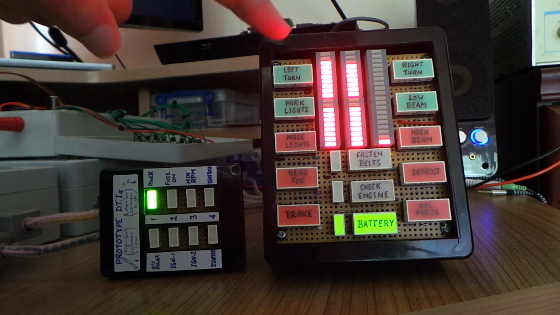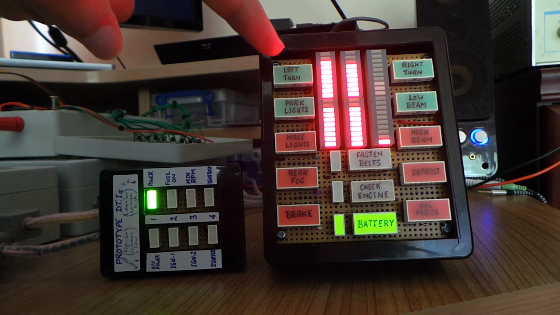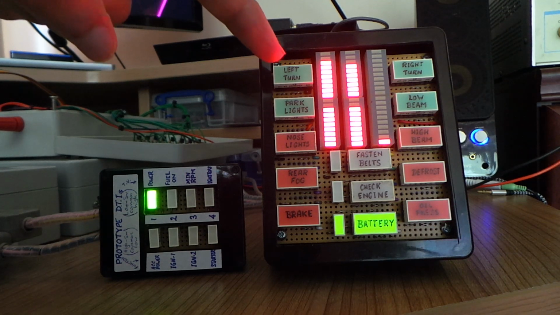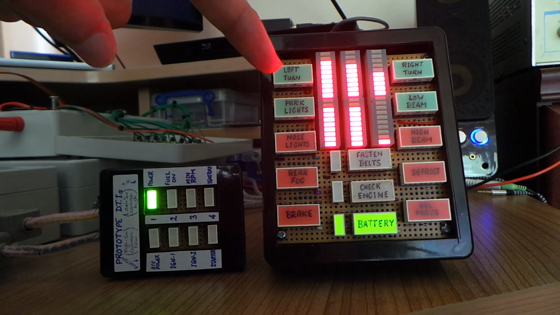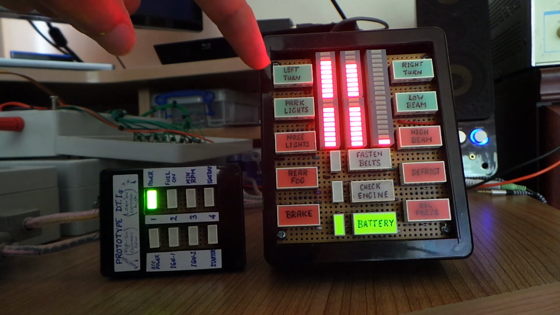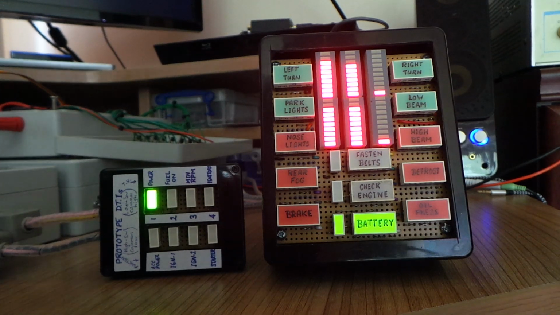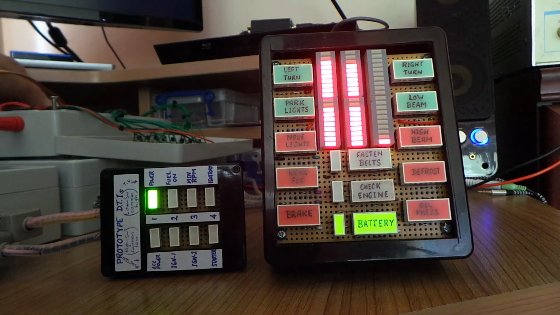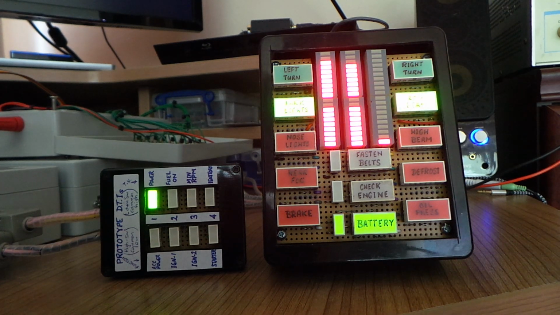So whatever display mode you have selected for the side indicators, when you're in input test mode, it will always display normal display mode, that is on when the corresponding input is active. So left indicator, left input, right input, park light input, low beam input, and the park lights input doesn't change the intensity of the other LEDs in this mode. This is just input test mode to make sure that everything works.